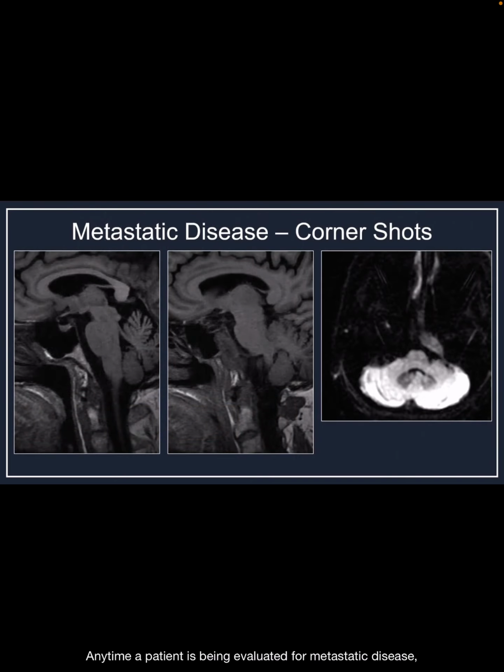Anytime a patient is being evaluated for metastatic disease, you want to look for some corner shots, so look for some additional clues that might be helpful in terms of identifying the full extent of the tumor. It's important to look at the skull base as well as the upper cervical spine. So pay attention to your sagittal T1s, not just at the midline, but going off midline. We can see at the midline, the clivus should have this normal marrow, same with the upper cervical spine. Then we can see off midline that marrow has been replaced by this metastatic lesion.